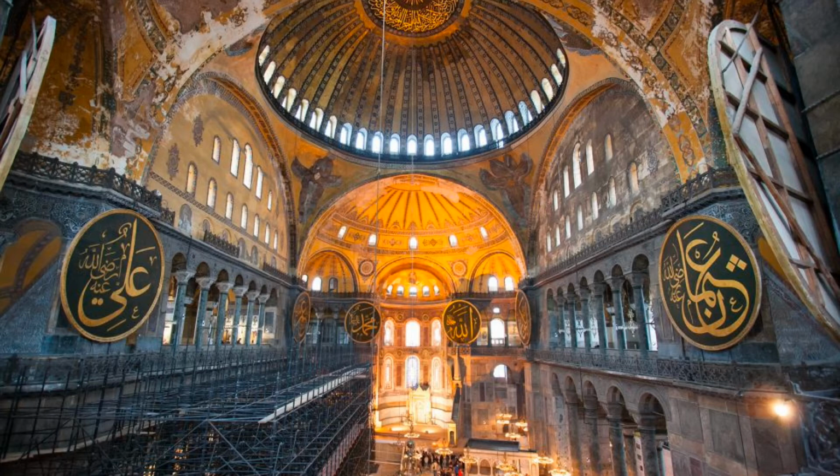Visitors to Hagia Sophia from Justinian's time and today have been really struck by the light that the church brings in. It sort of feels like the dome rests on a pillow of light.